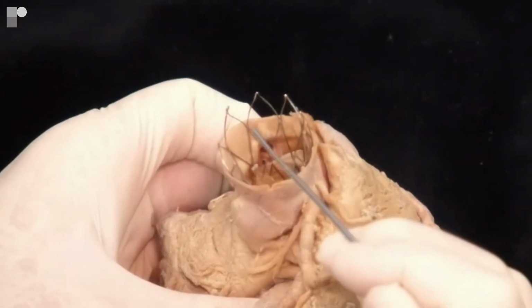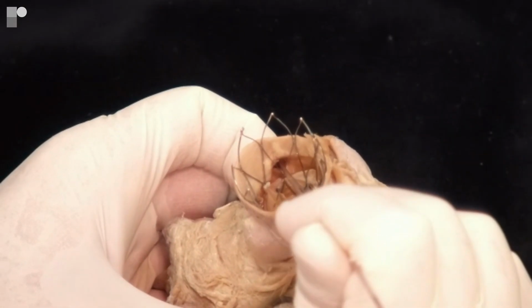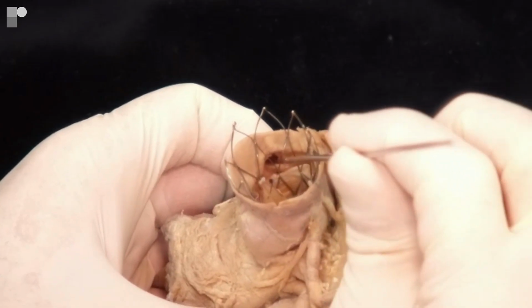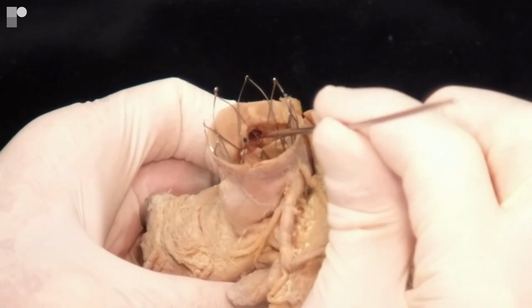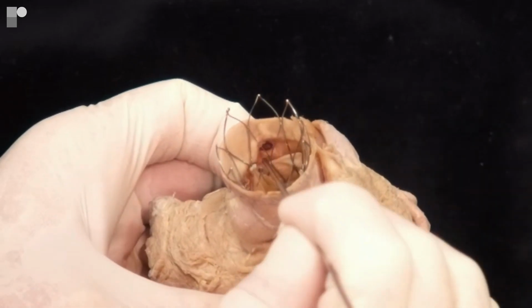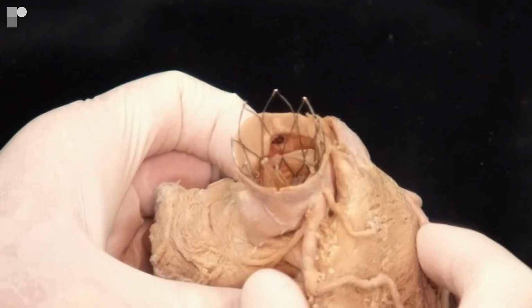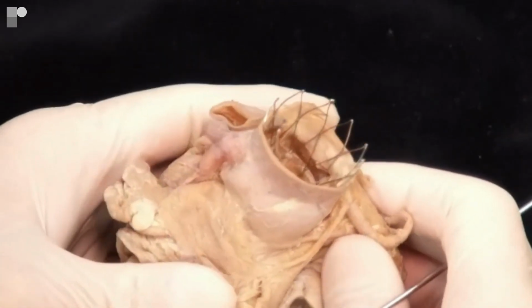And actually, if I turn the heart around, you can see that we can quite easily access that through the lower part of this cell in this particular case. So we seem to have good access there to the left coronary artery. The valve itself is below the level of the coronary. We'd have assessed that, of course, by CT previously.